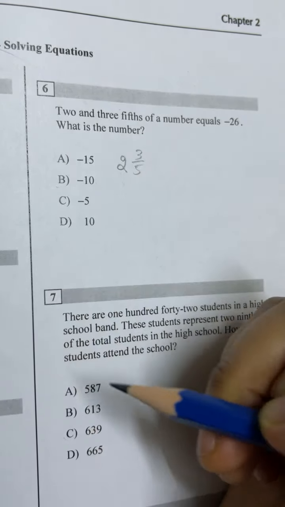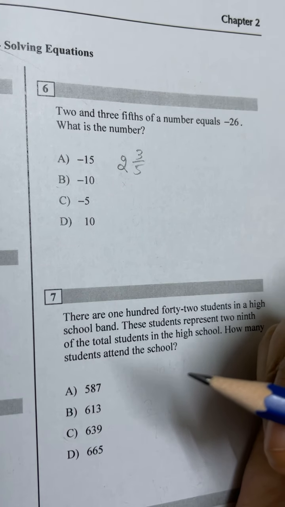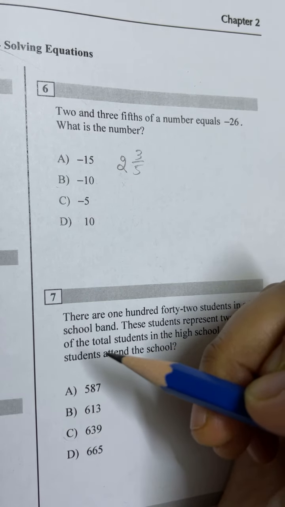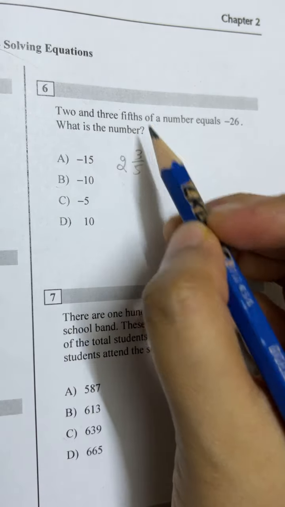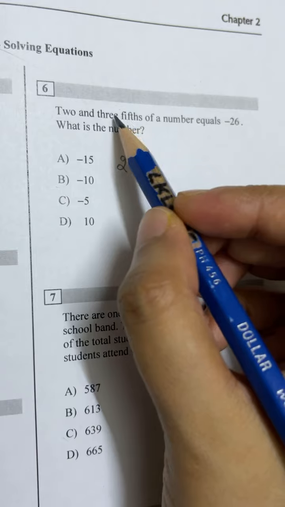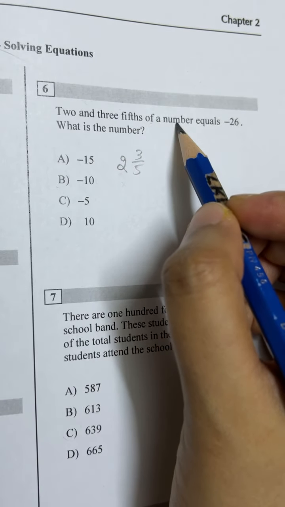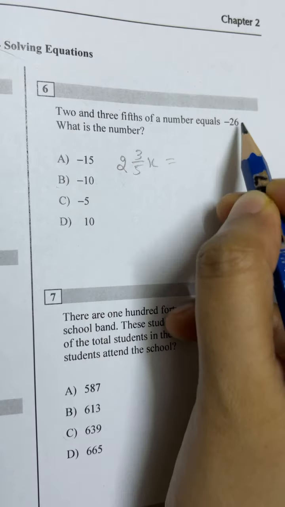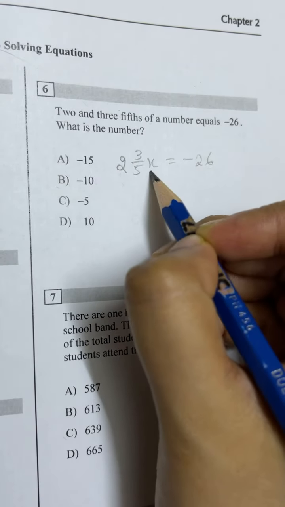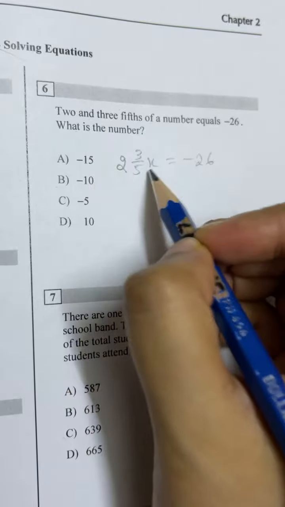It's a mixed number. So usually people forget and get confused. It looks really tough, but it's not. Now 2 and 3/5 of a number, we don't know the number, let it be x, equals negative 26. Simple. Now you have to find the value of x.